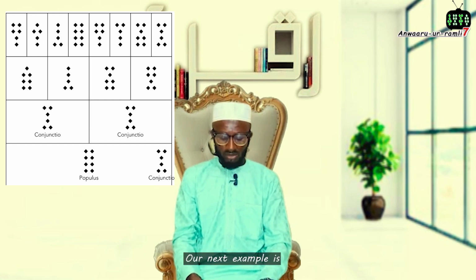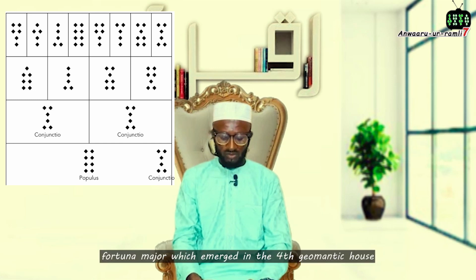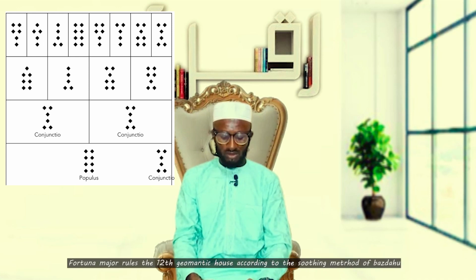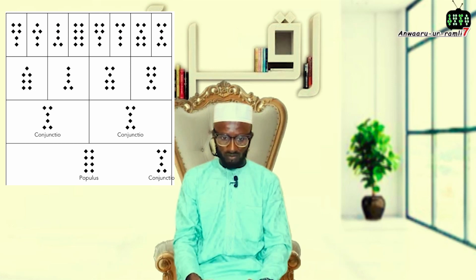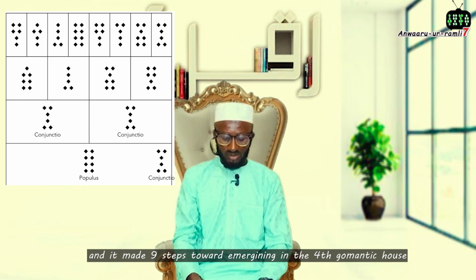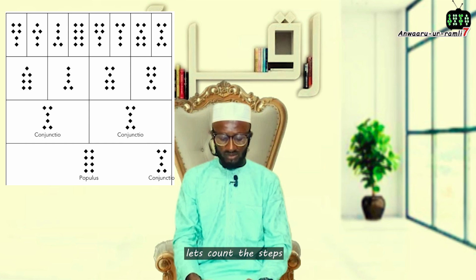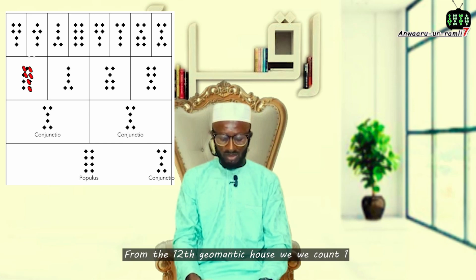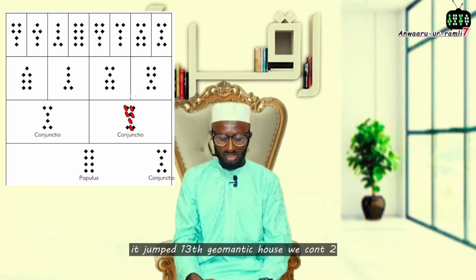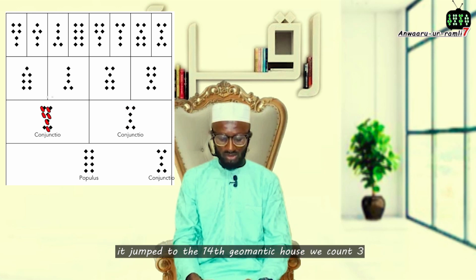Our next example is Fortuna Major, which emerged in the 4th geomantic house. Fortuna Major rules the 12th geomantic house according to the Suti method of Bazdahu, and it made 9 steps towards emerging in the 4th geomantic house. Let's count the steps. From the 12th geomantic house we count 1. It jumped to the 13th geomantic house we count 2. It jumped to the 14th geomantic house we count 3.